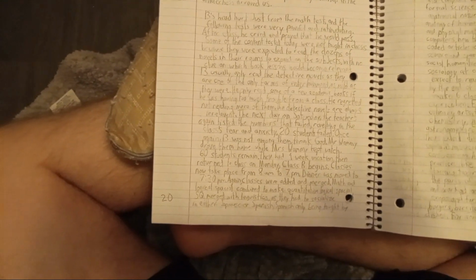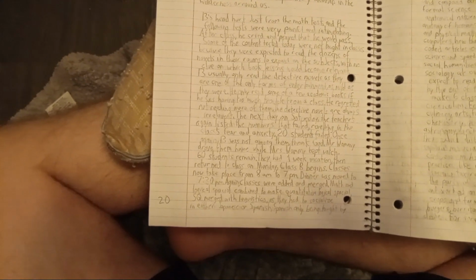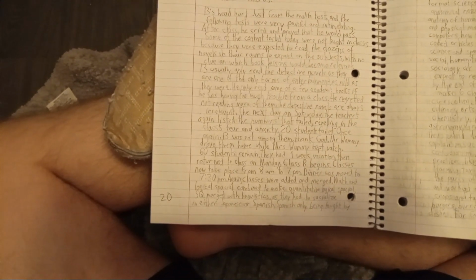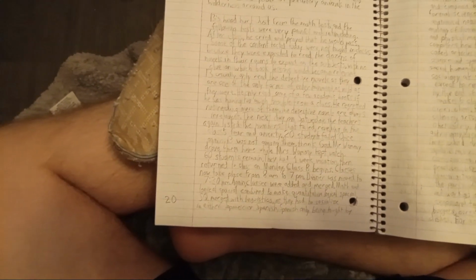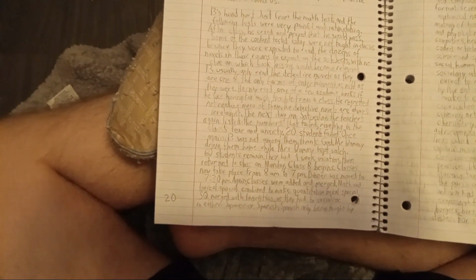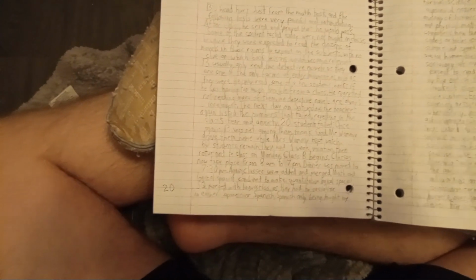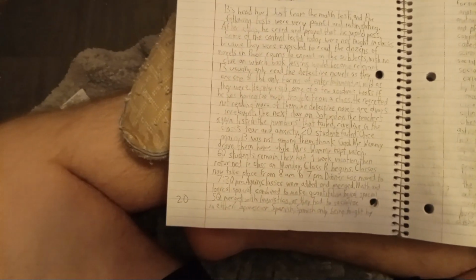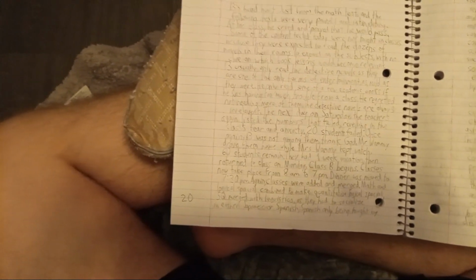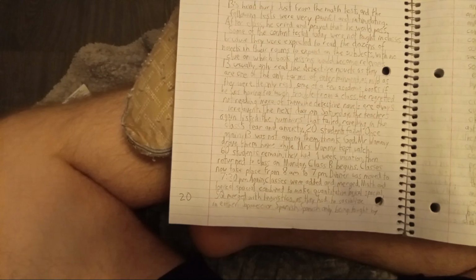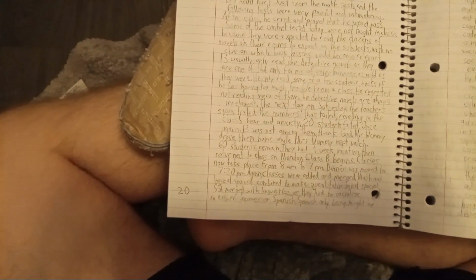13 usually only read the detective novels as they are one of the only forms of entertainment, as mild as they were. He only read some of a few academic books if he was having too much trouble from a class. He regretted not reading more of them. The detective novels are always irrelevant.